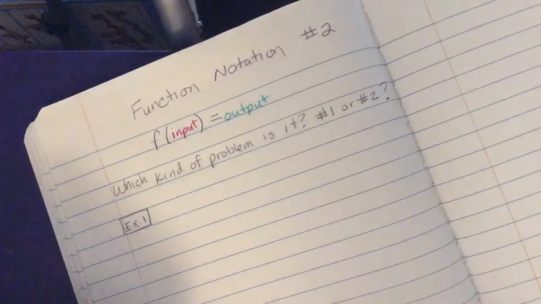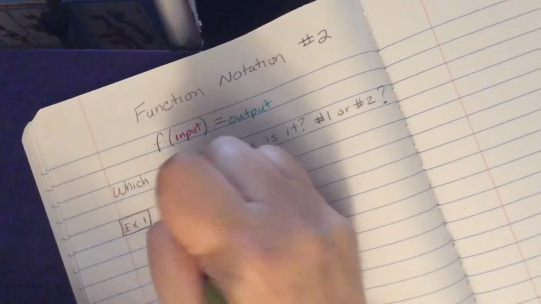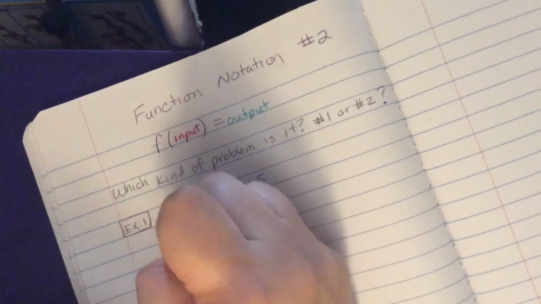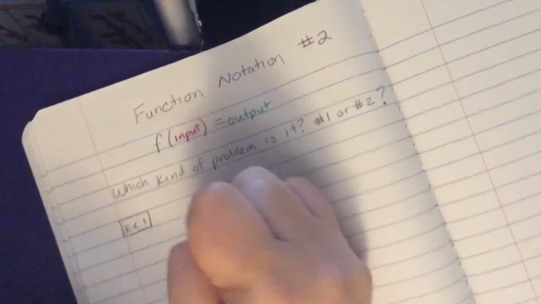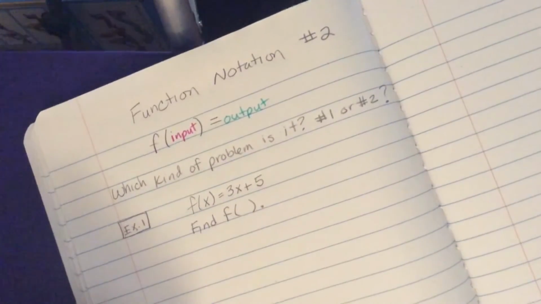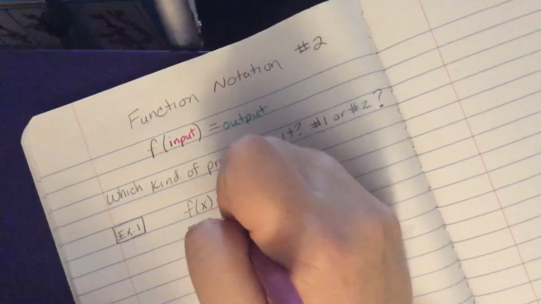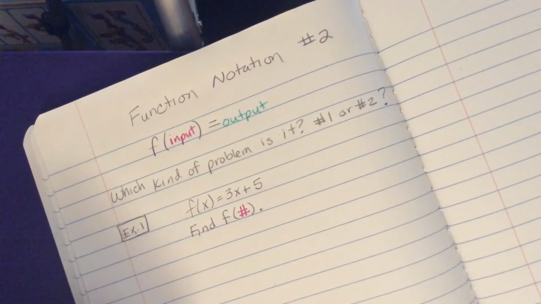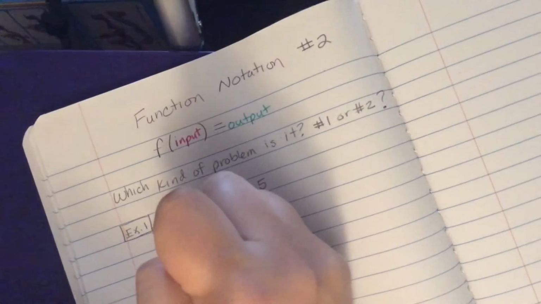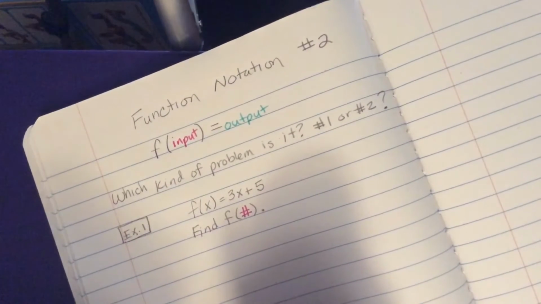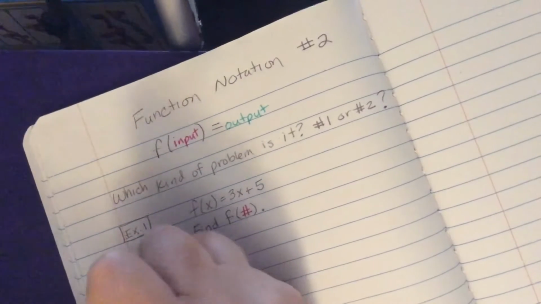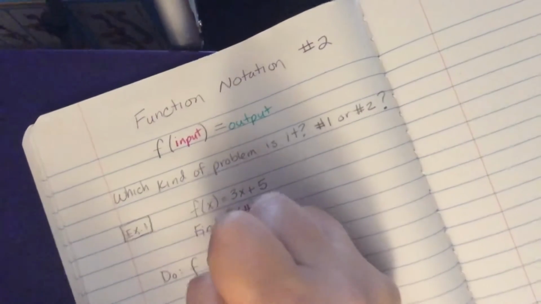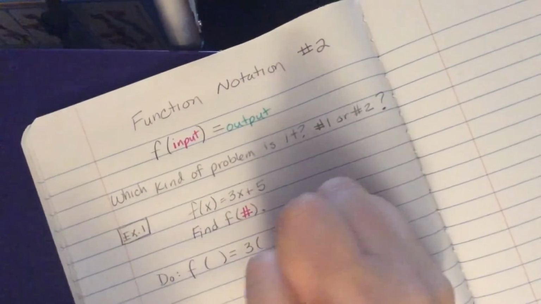So example 1. If it's like example 1, it will look something like this. You'll be given f of x equals a function, something like 3x plus 5. And then it will have the question, find f, and inside that parenthesis, it will put a number. That's going to be your input. So whenever we see something that looks like this, it's a type 1 problem. Find f of a number. What we're going to do is say f of that number equals 3 times that number plus 5.